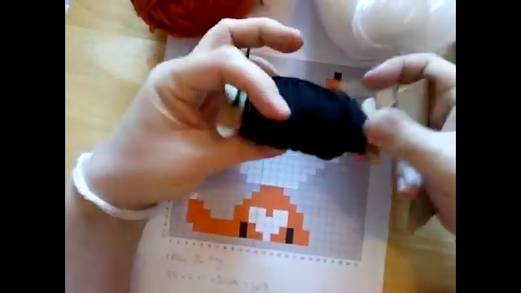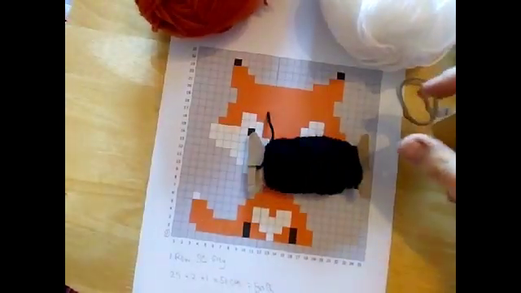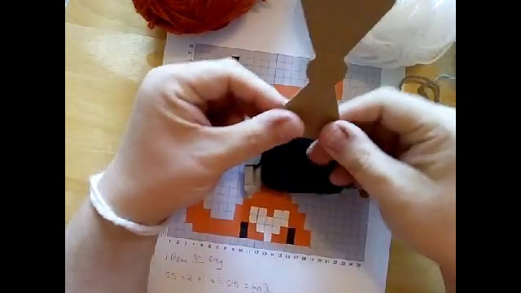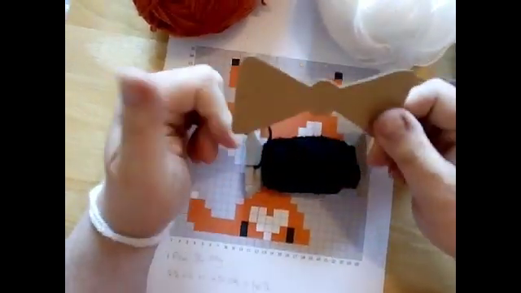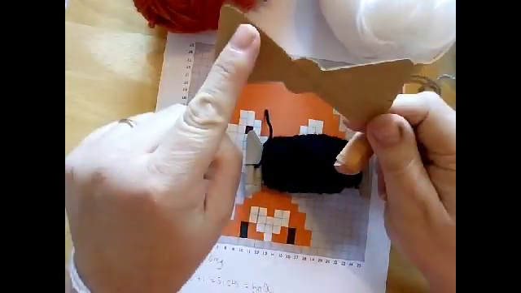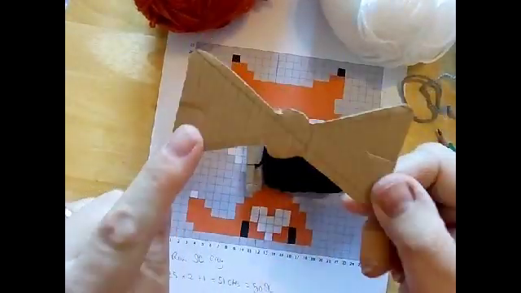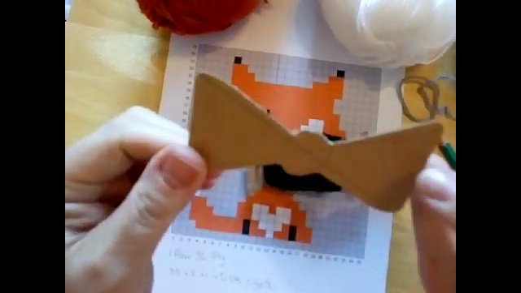So I made this just from a piece of card, just a regular old piece of card from some packaging, and it's about 2 inches by about 3 or 4 inches, and all I did was just draw two diagonal lines to cross over, and then I drew a circle, so a bit like a bow tie, and then cut around there.